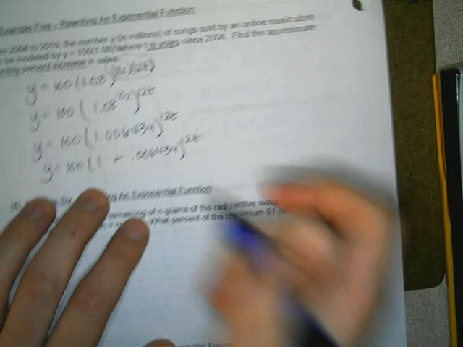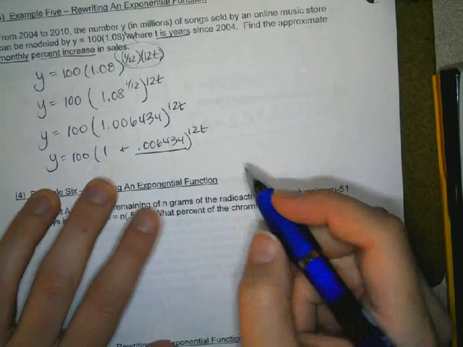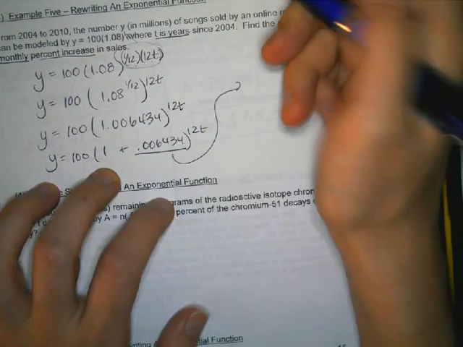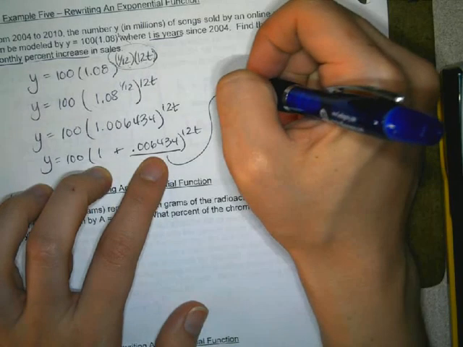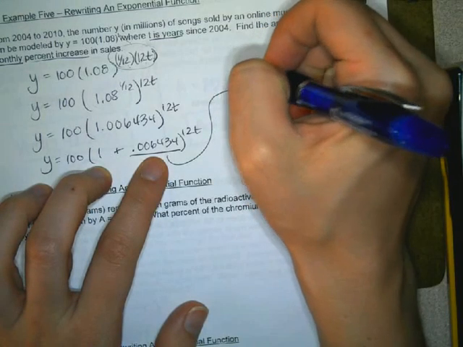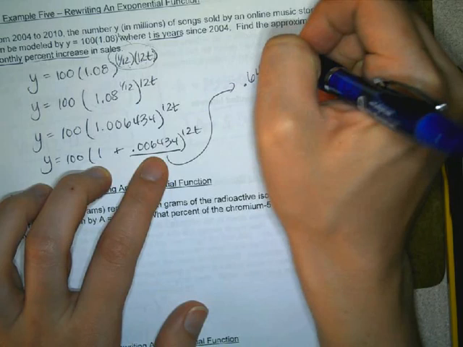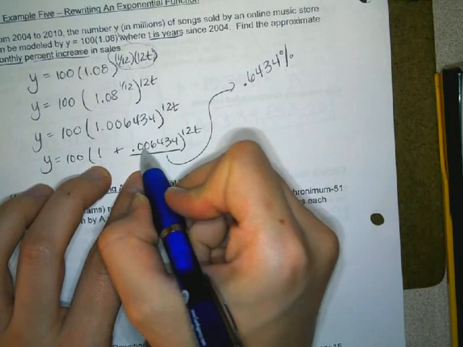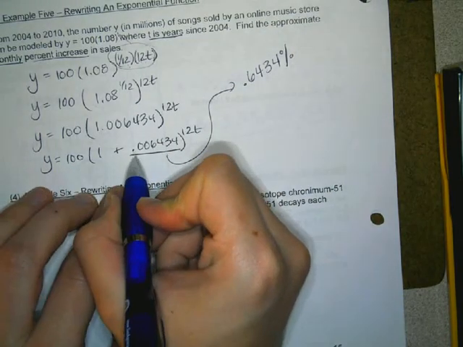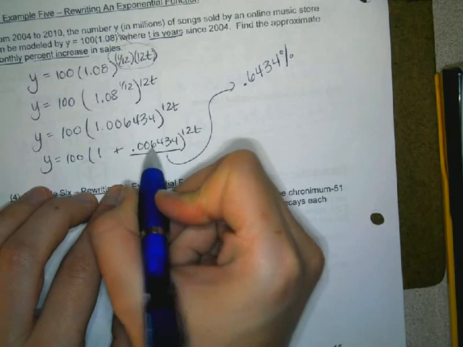And then this represents the rate. So your monthly percent increase in sales is going to be 0.6434%. Because I know the decimal is 0.006434, but to make it a percent, again, we're going to move the decimal place over twice.